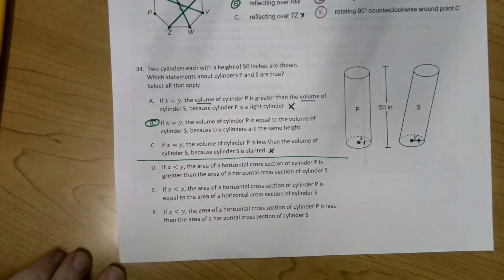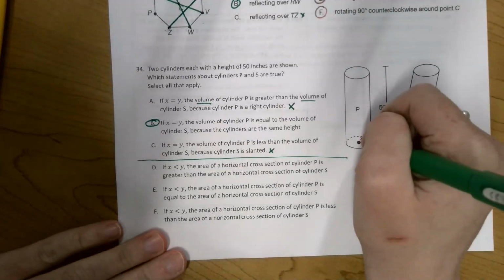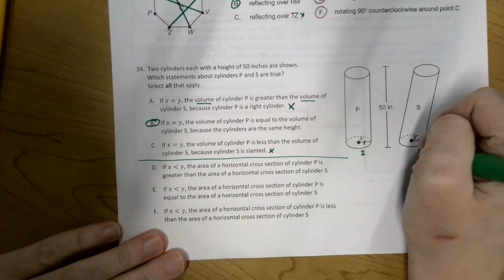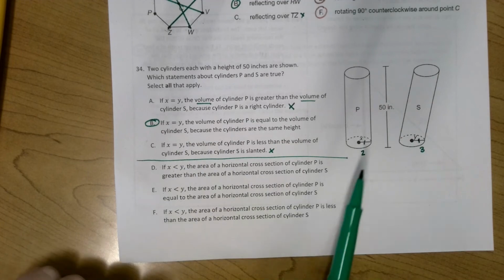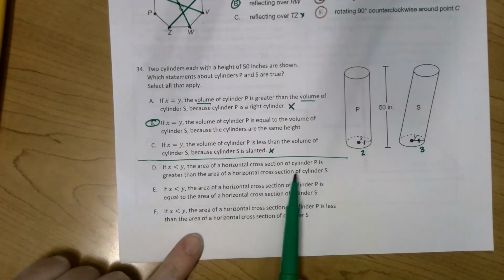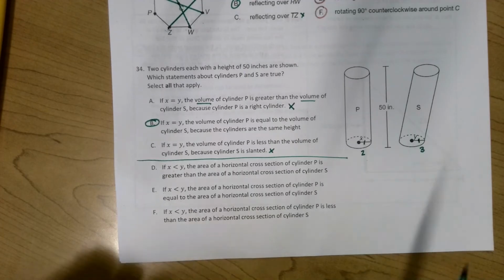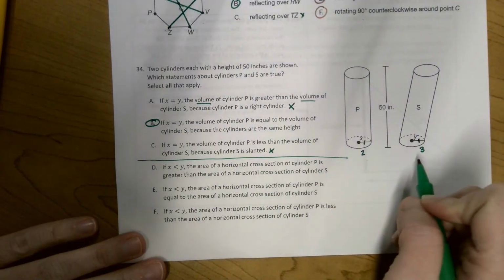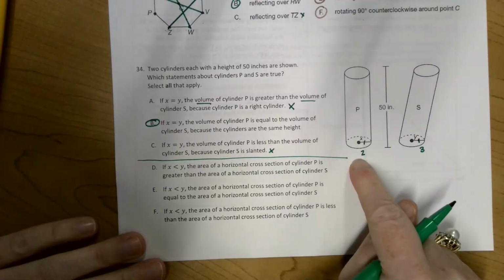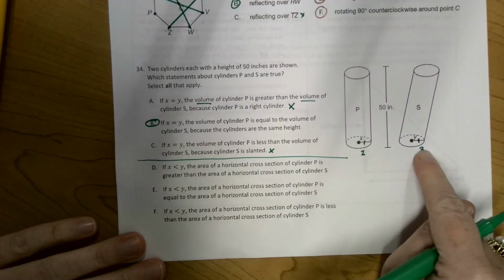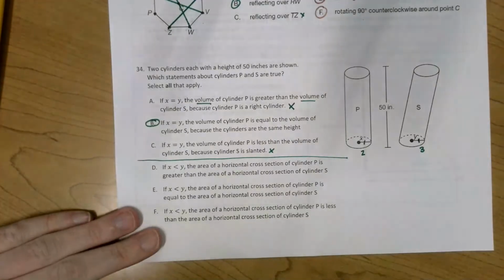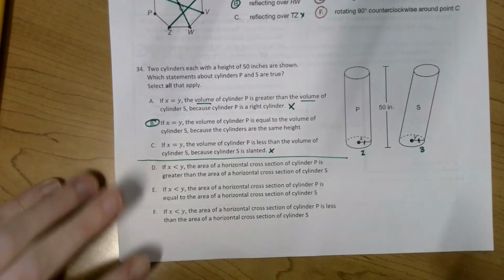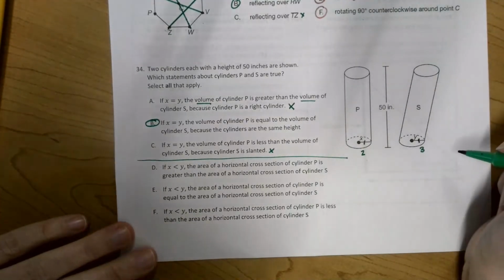Okay, D. If x is less than y, so all of these we are assuming that the radius of this is smaller. So let's say the radius of this is 2 and the radius of this is 3. Then we're looking at the cross sections. So if this has a smaller radius, the area of the cross section is greater than this area. Well, let's think about it. The cross section of both of these is going to be a circle. If the radius of this circle is smaller than this circle, then the cross section of this should be smaller than the cross section of this because the area is just the radius squared times pi. So the greater the radius, the greater the area.